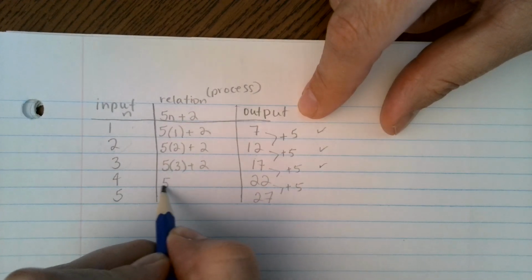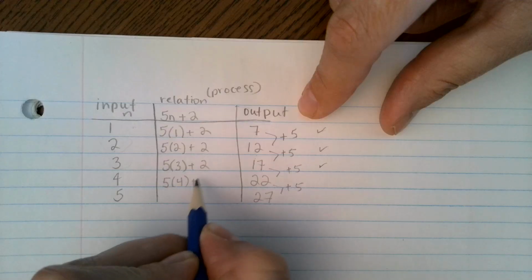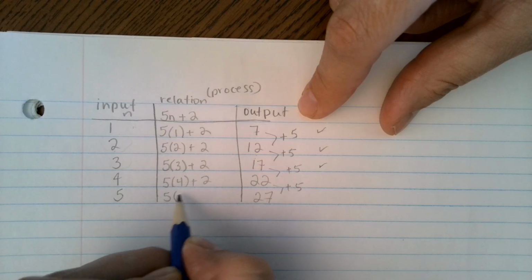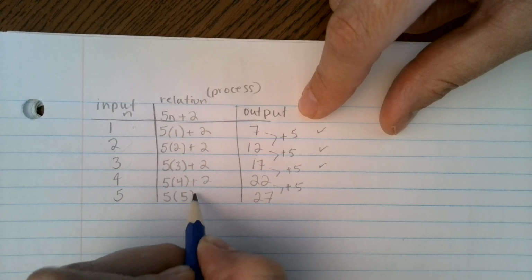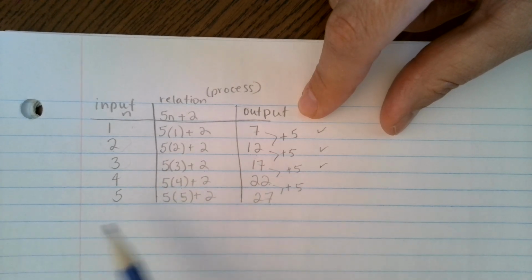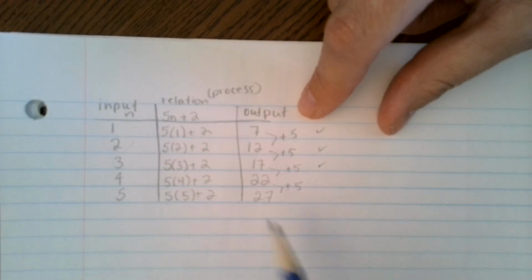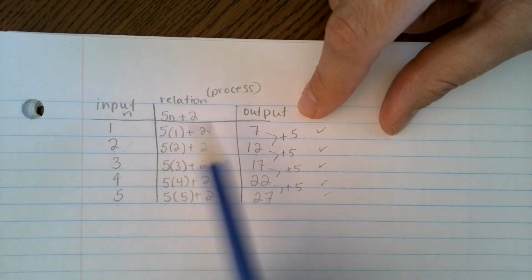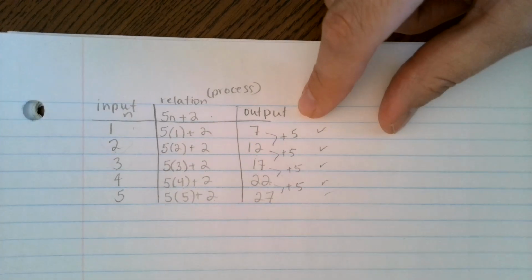And you can check these if you just want to be sure, but you probably won't need to. But let's do it and just see. So 5 times 4 is 20, plus 2 is 22. 5 times 5 is 25, plus 2 is 27, so these check out. So our relation is 5n plus 2.